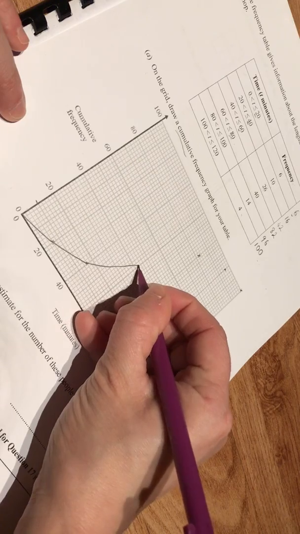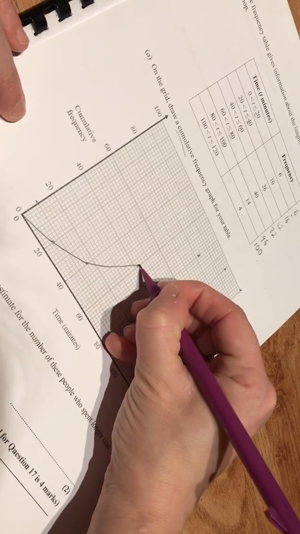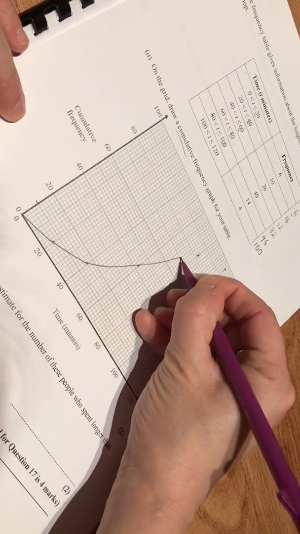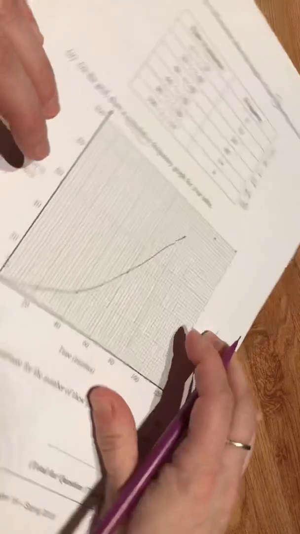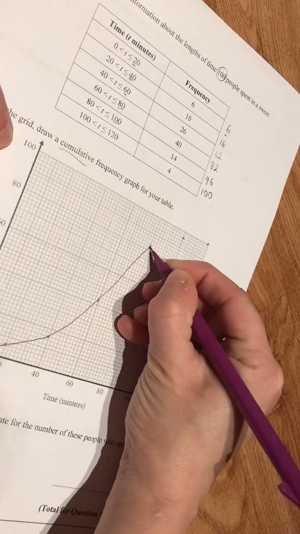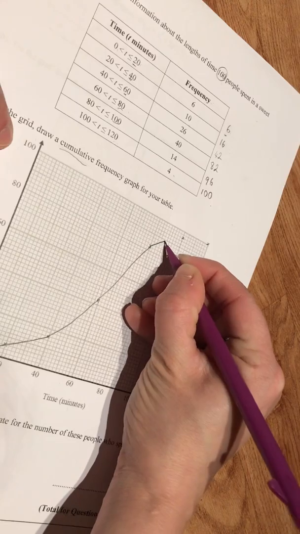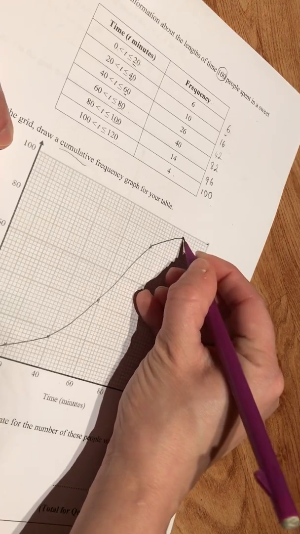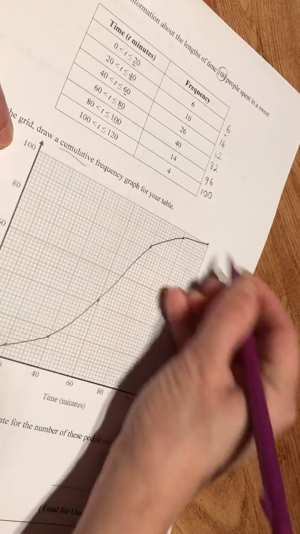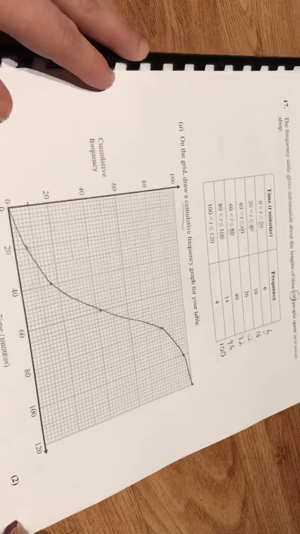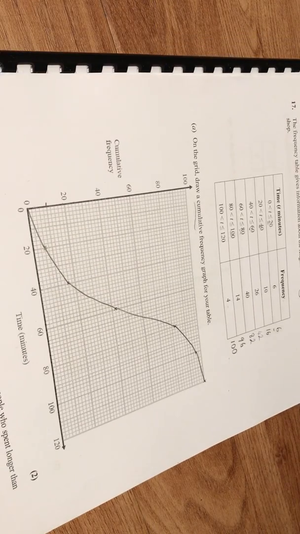It should be a nice smooth curve, there's no need to rush. You want it to be joined up nice and neatly. Move your page around as you do it. Okay, like so. And there you have your cumulative frequency curve.